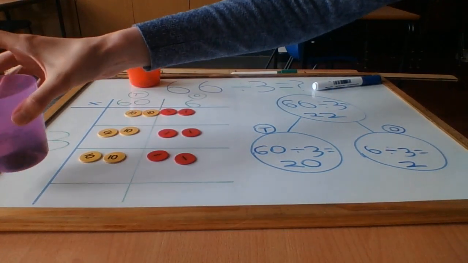So that is how you do the 2 methods that I've shown you today. If you are doing hundreds, tens and ones, you do need another circle. So it's just doing hundreds 1, tens 1, ones 1, and have a go at that.